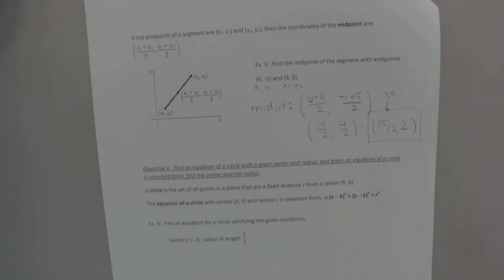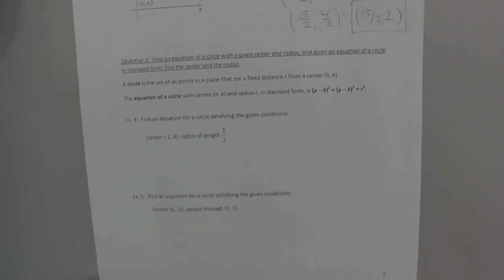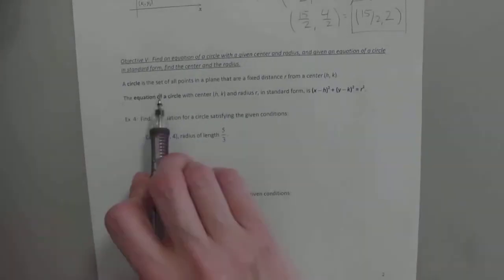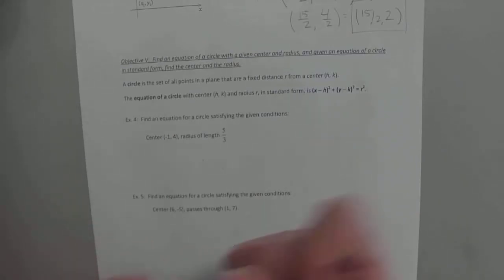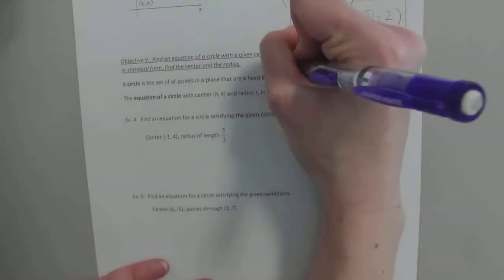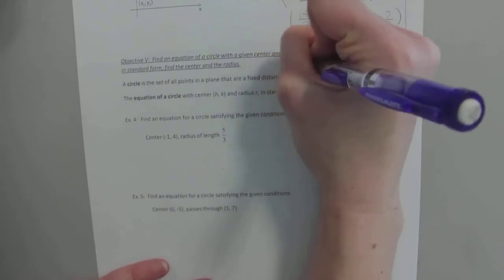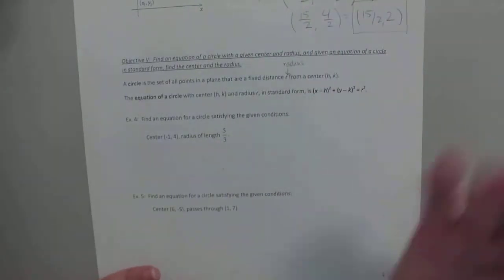Okay. So the next thing I think is kind of like the most difficult part of section 1.1, so be sure to let me know if you have any questions. It's the equation and the graph of a circle. So we know y equals mx plus b is your equation to graph a line. Well, look at this crazy equation to graph a circle. A circle is the set of all points in a plane that are a fixed distance, your radius r, from a center.